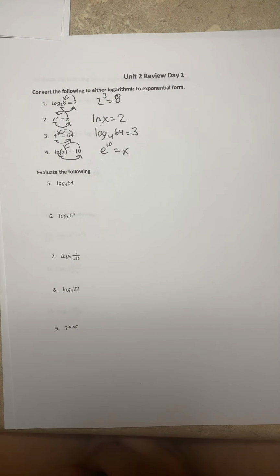Okay? So you always do that circle trick. You start with your base and go all the way around to the opposite side of the equal sign and then back around. All right?